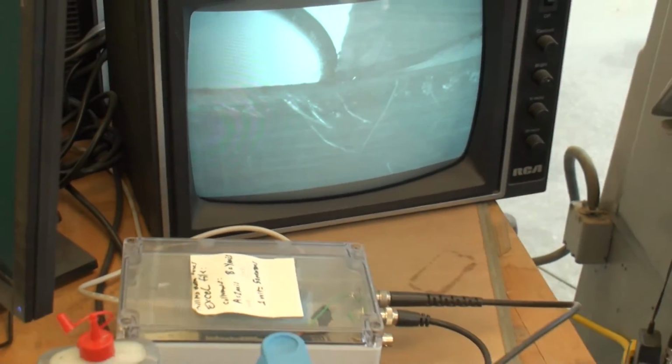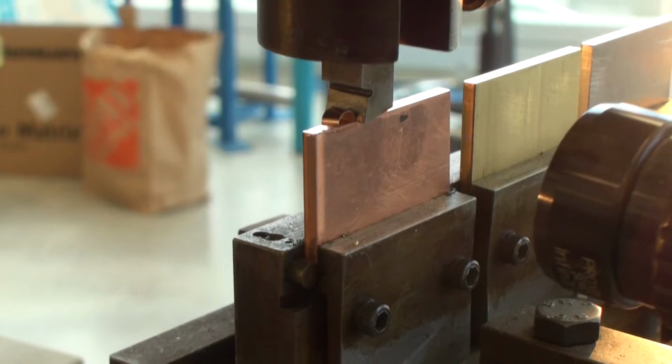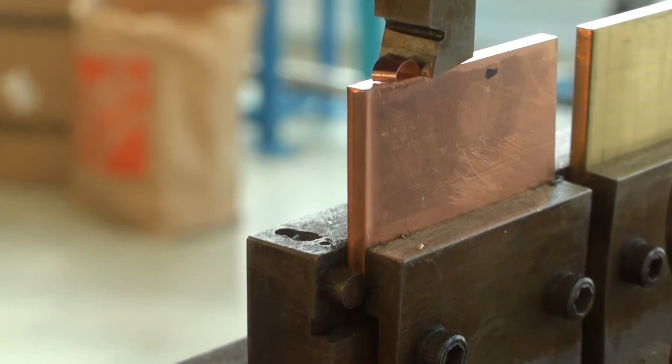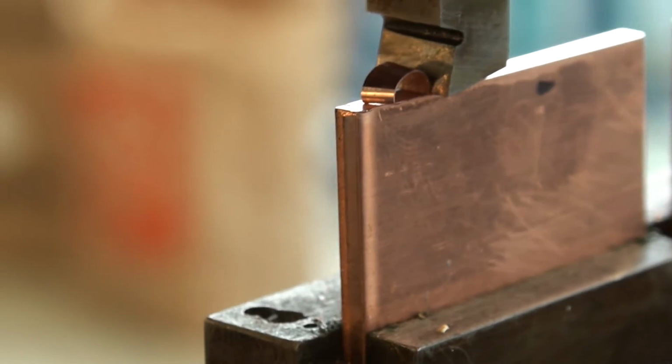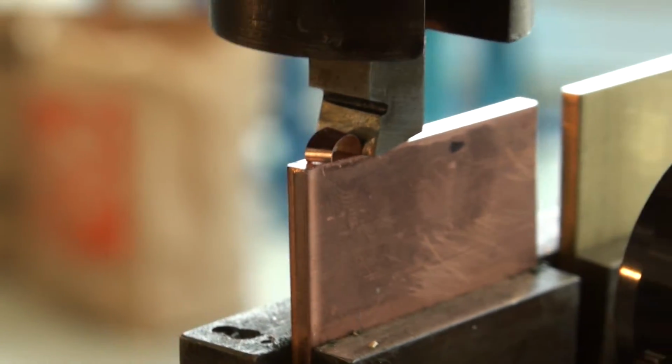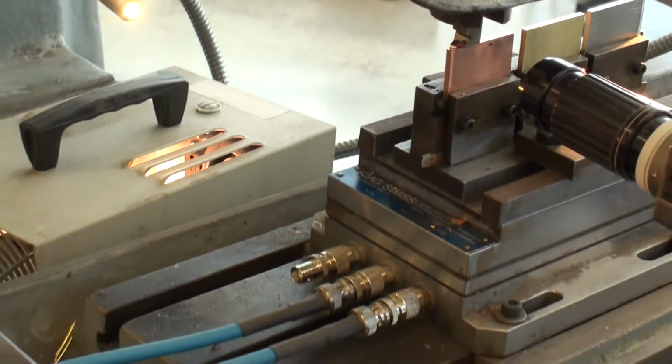So we can see that this chip has come out much, much straighter. Should be a little bit easier to measure. And again, this is our copper at 0.6 table feed rate. We're approaching the end of the piece of material, so Dominique's going to try to catch this chip so that we don't lose it.